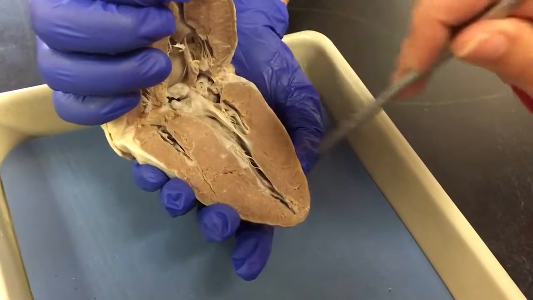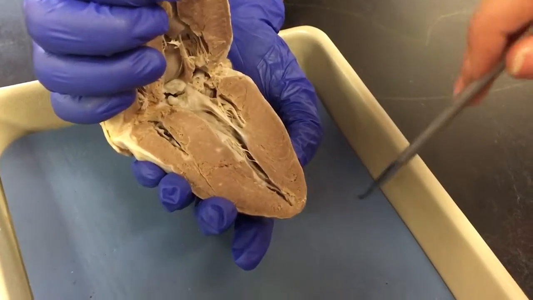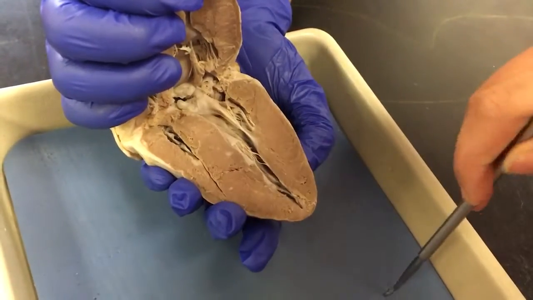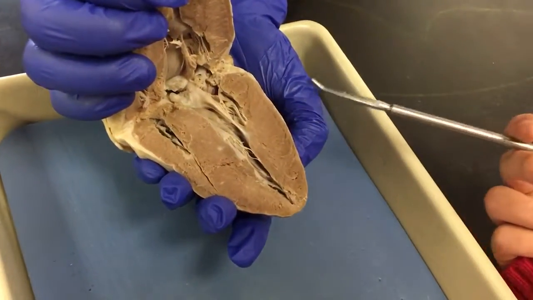And then on the outside of the heart would be the pericardium, which when it comes in contact with the heart is the epicardium, and it serves to protect the heart and cushion it.